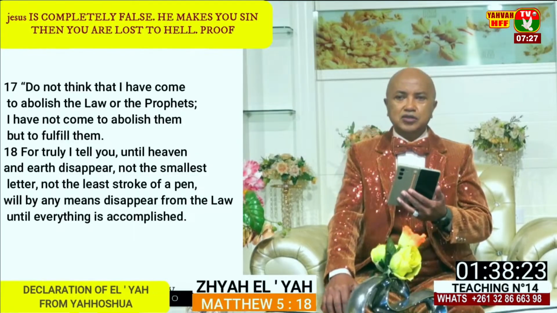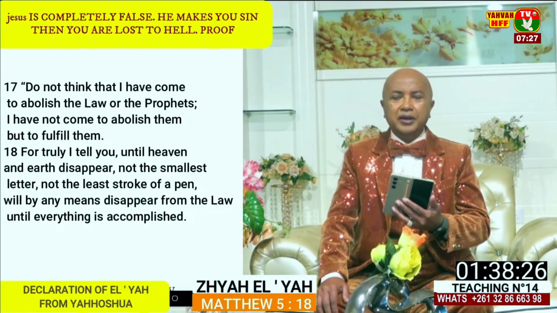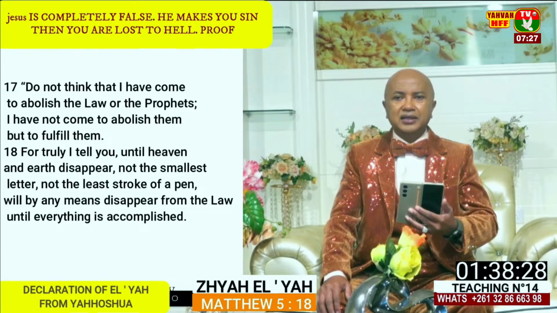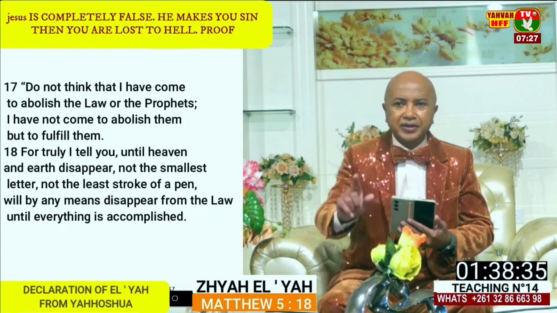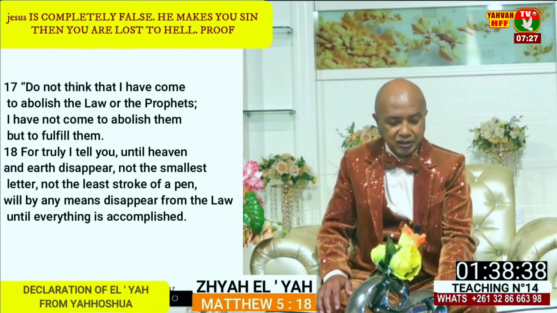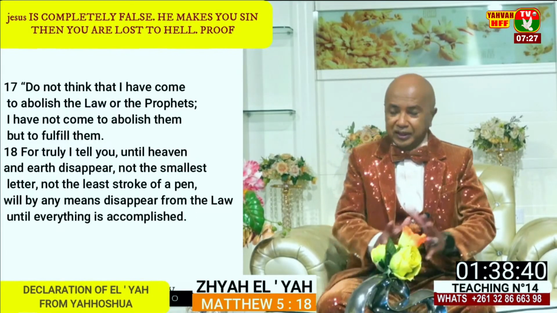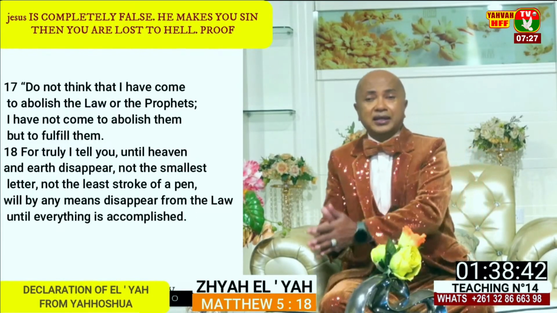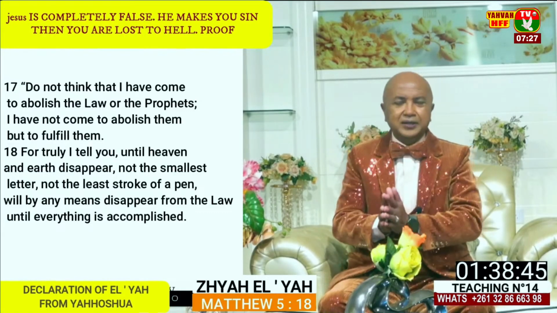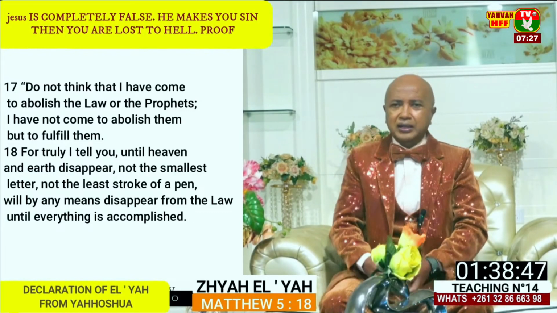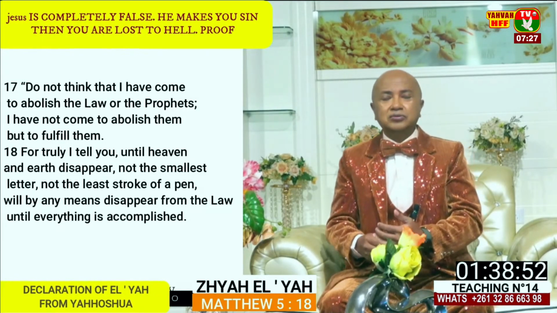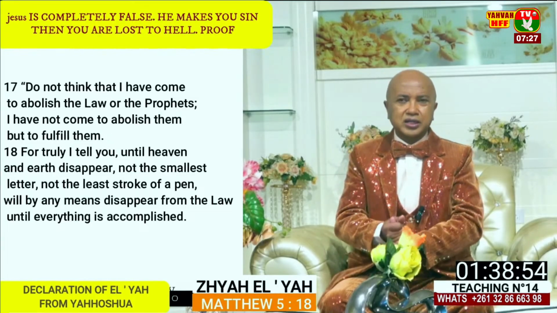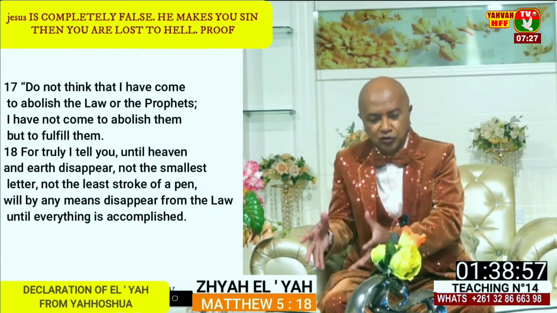Matthew 5:18. Truly I say to you, till heaven and earth come to an end, not the smallest letter or part of a letter will in any way be taken from the law, till all things are done. So until everything is done, Yahushua has done everything, all of it, because he has done it on the cross. That is Romans 13:14, I think, that it's the love which is complete for the law.